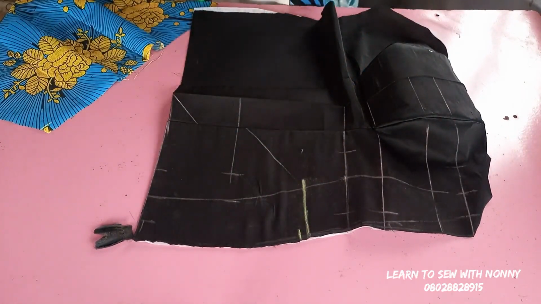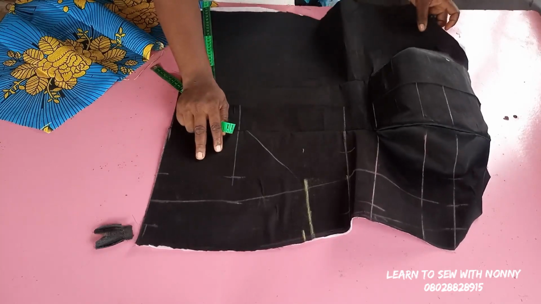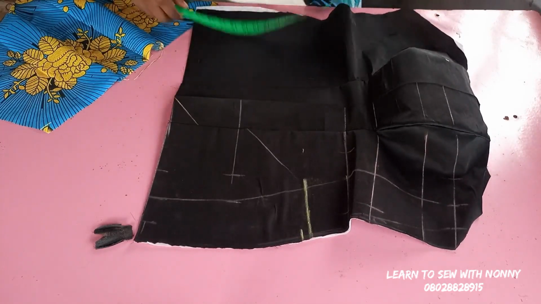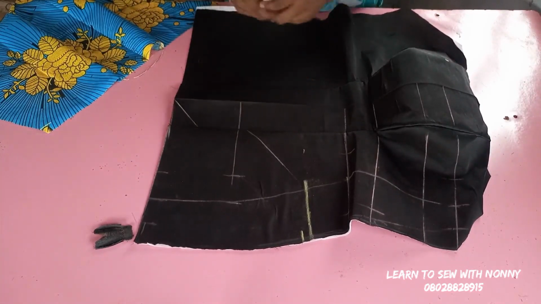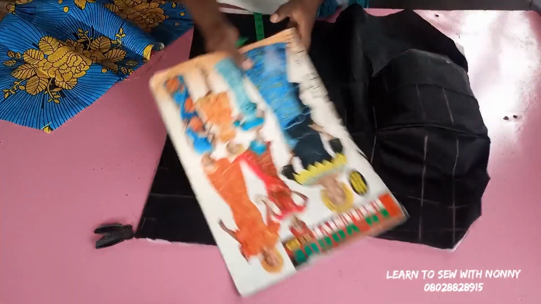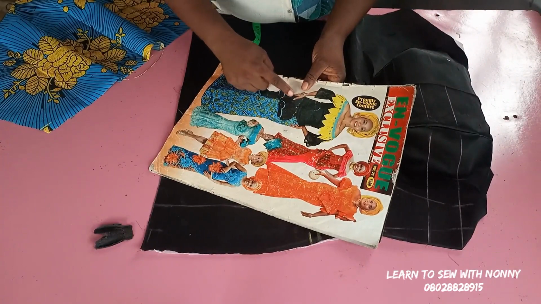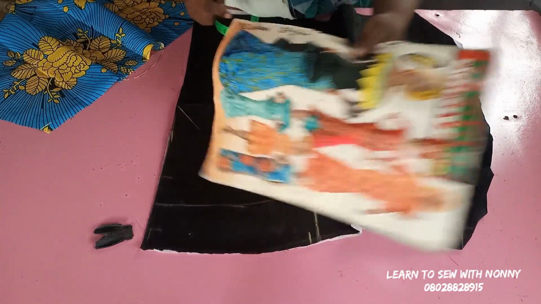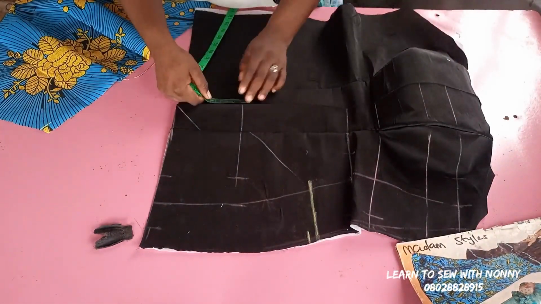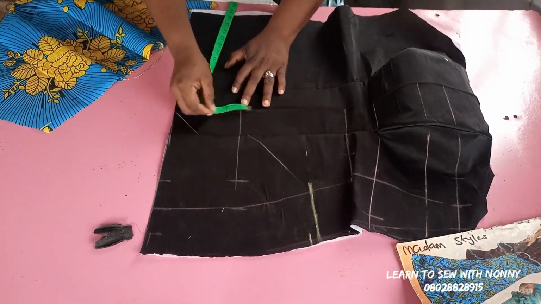That would be seam allowance to join. Then I'll slant from that half inch downwards. You can see the slant line.